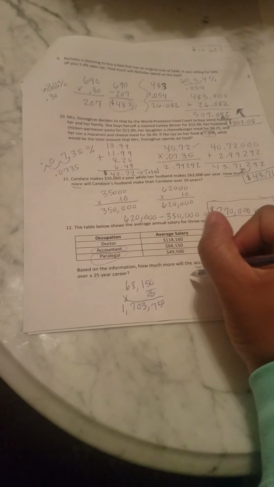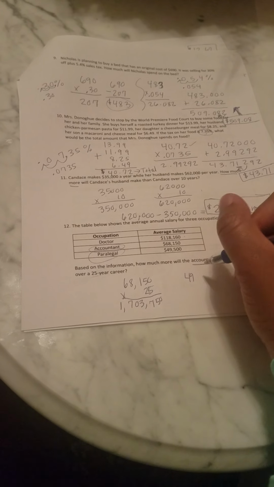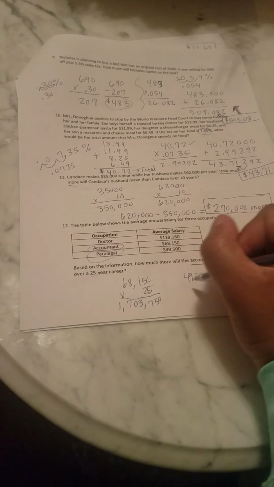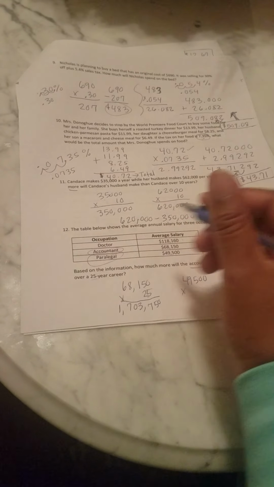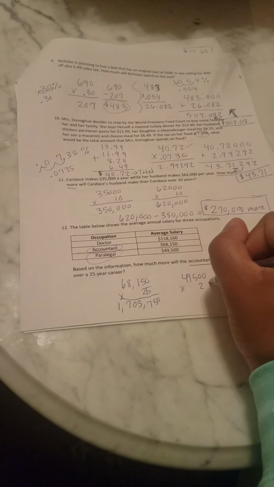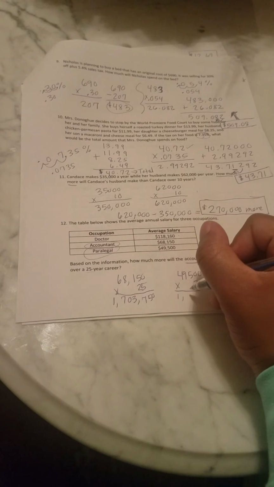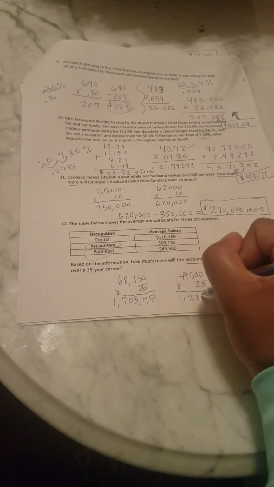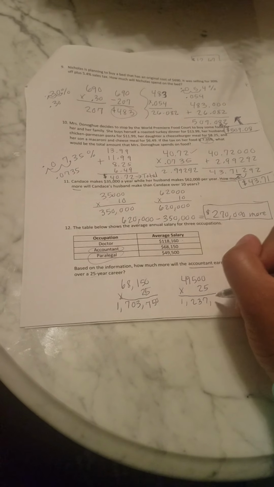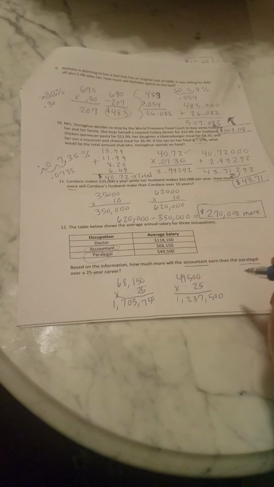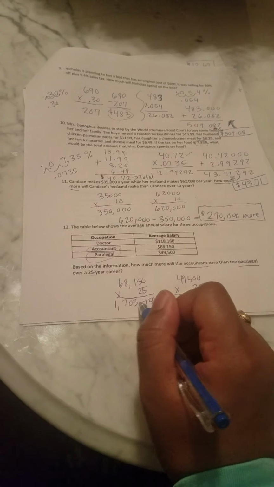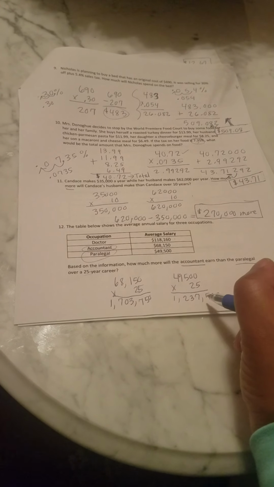So the paralegal is 49,500. Multiply it by the same amount, which is for 25 years, so 25. And I will get 1,237,500.